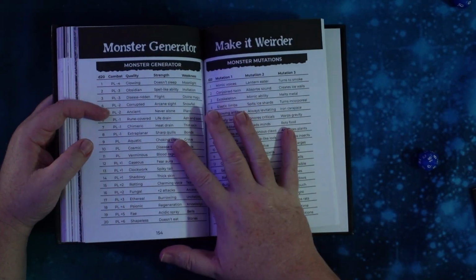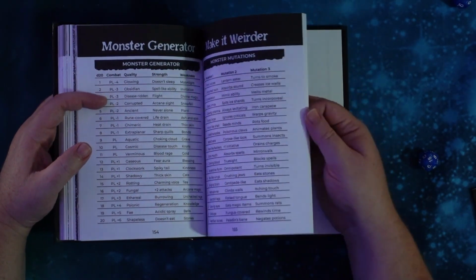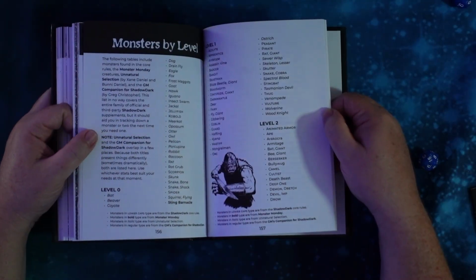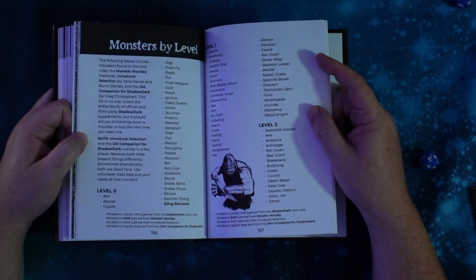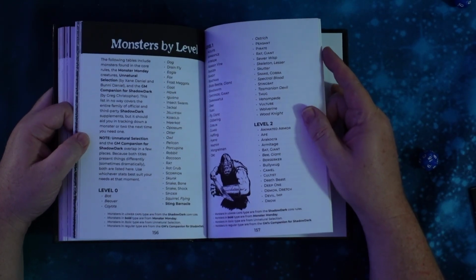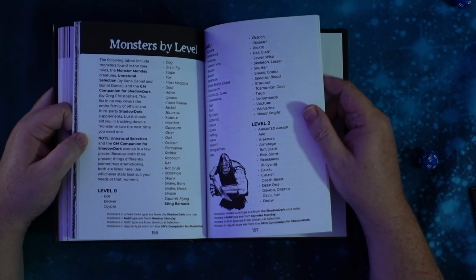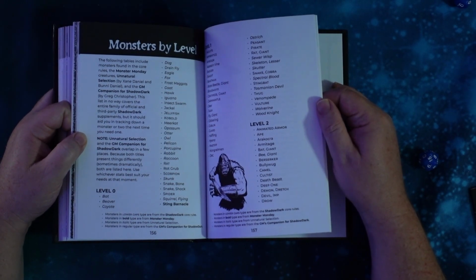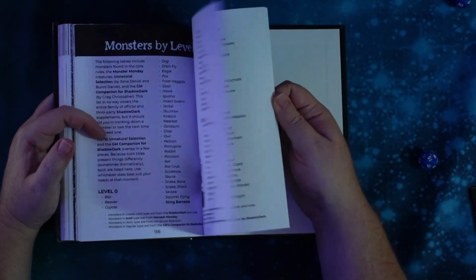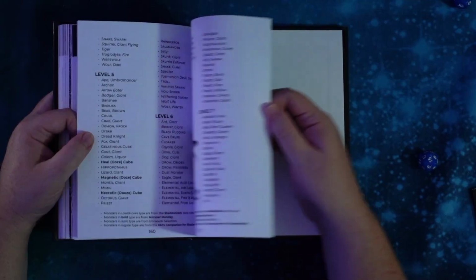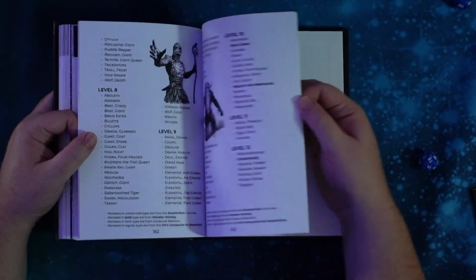After that, we have a monster generator. These again follow the same format found in the core rules. Then we have monsters by level. This includes a listing of monsters from the Shadowdark core rules, the Monster Monday expansions. Then we have Unnatural Selection and the GM's Companion for Shadowdark, all represented here. And this is just to help you with selecting a monster by level, basically.